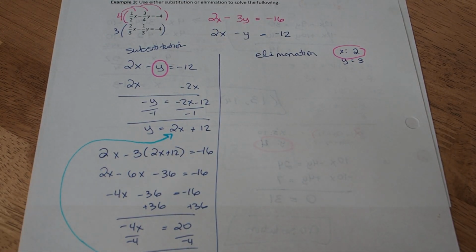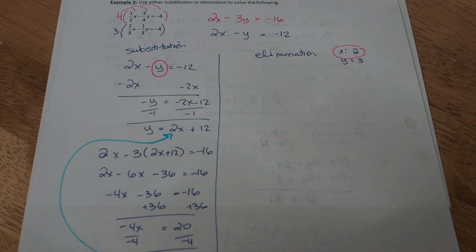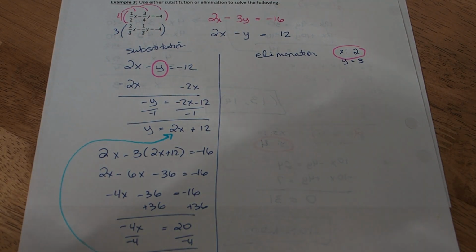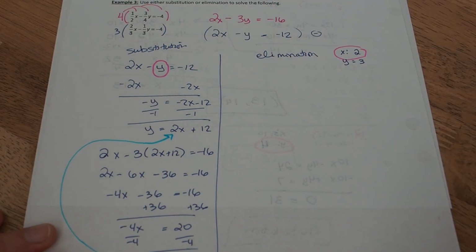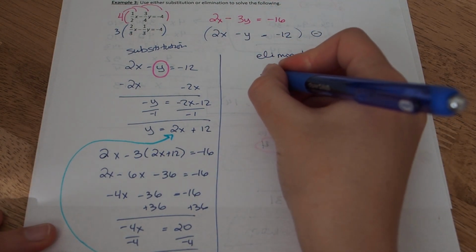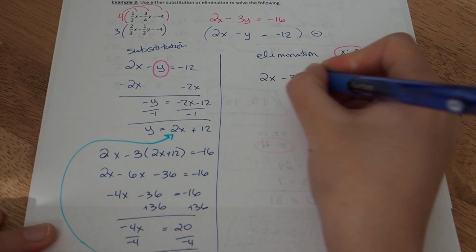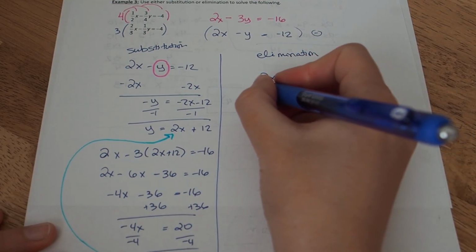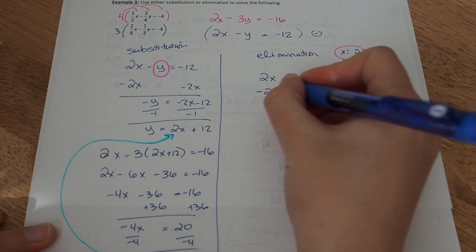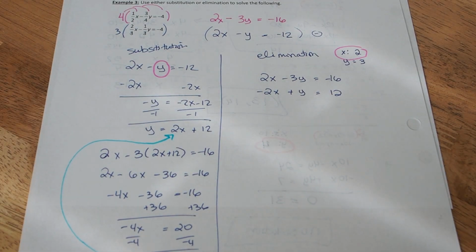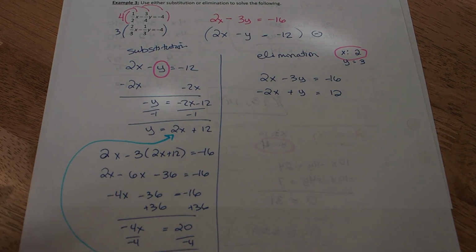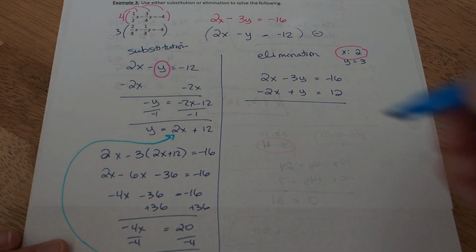So I want to make both equations have a coefficient of 2. The top one already has a coefficient of 2. Perfect. That means that the bottom one needs to have a coefficient of negative 2 so that they're opposites. So I'm just going to take the bottom equation and multiply it by just a negative. Top equation is going to stay 2x minus 3y equals negative 16. The bottom equation is going to become negative 2x plus y equals 12. That way, distribute that negative all the way through. That way, the x's are going to eliminate when I add them.